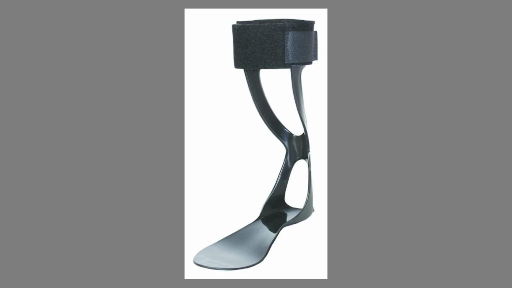So the first thing we do is we help you ambulate without being at risk of falling. So we put you in a brace. This is called an AFO. And the brace, there's lots of different kinds, but it basically helps hold your foot in 90 degrees. That way you have a lower risk of falling and tripping.